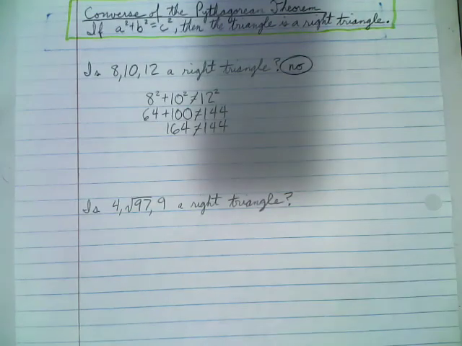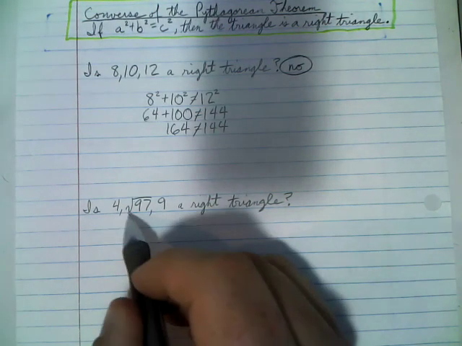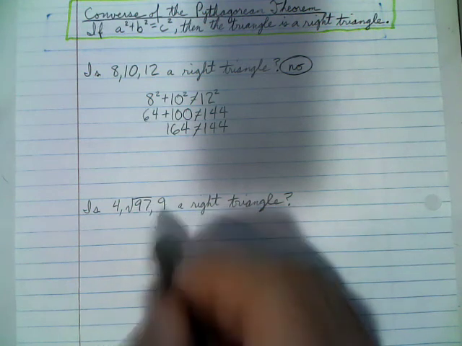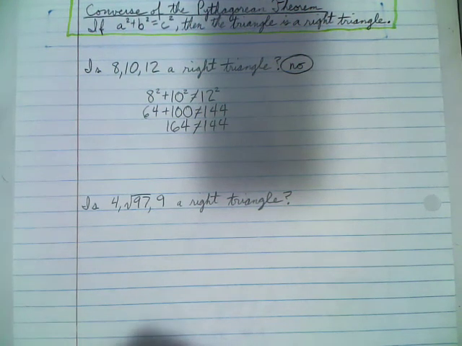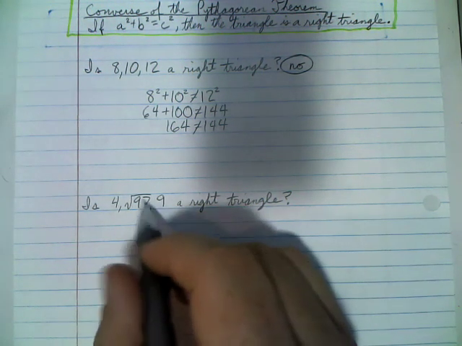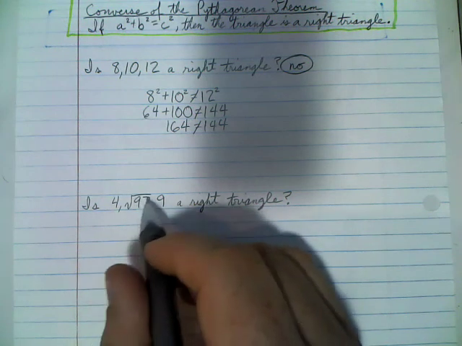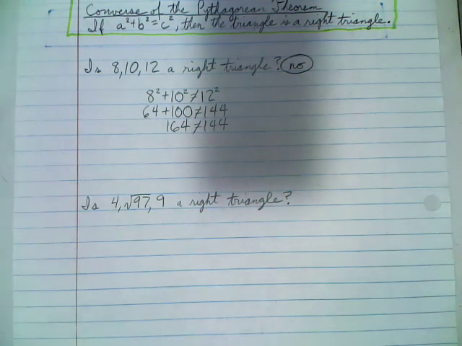If we check out this next example, is 4, square root of 97, and 9 a right triangle? Well, we're going to plug it into a squared plus b squared equals c squared. So once again, we want to check and see which one's the longest. We want to make sure the longest is by itself. So the only issue is how big is the square root of 97. You could throw that into a calculator and figure out how big that is, or you could also just consider the fact that the biggest number will also have the biggest square.